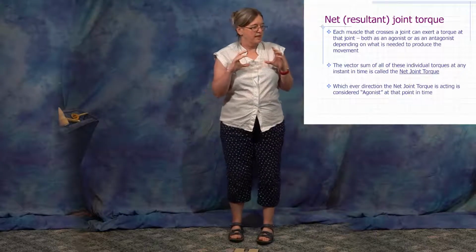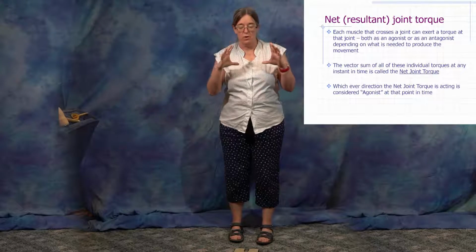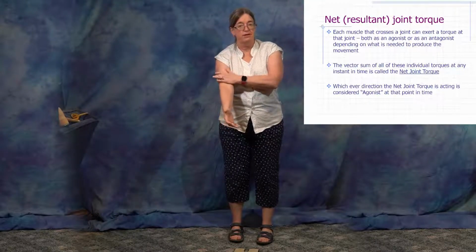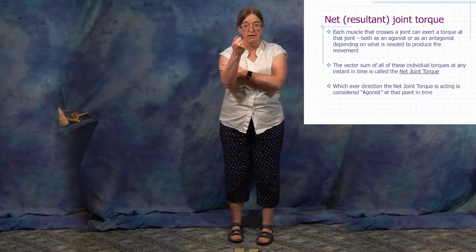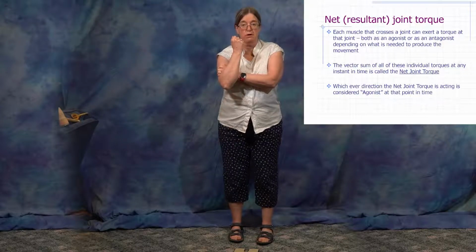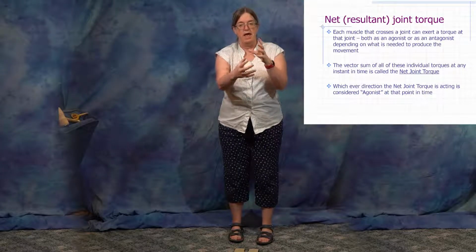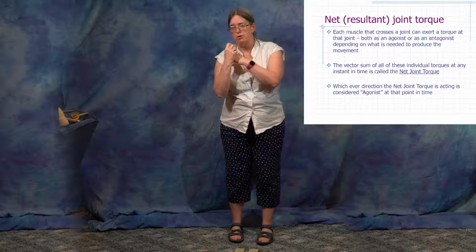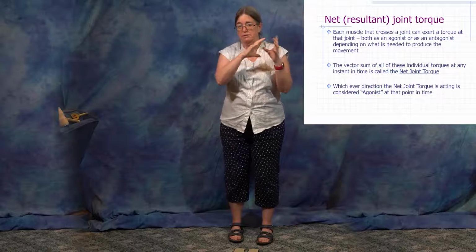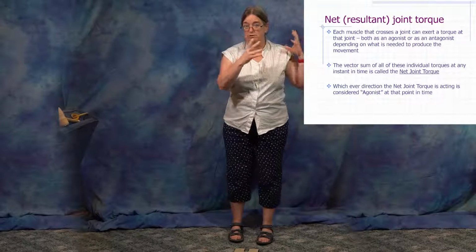And whichever direction that is, that's your agonist. So if I have my biceps and maybe brachioradialis on, they're creating a flexor torque, and then I have my triceps on at the same time creating an extensor torque. And it turns out that there's more flexor torque than extensor torque. When I add them up, I add on the biceps, subtract off the triceps, and if it's still a positive value, and I've said flexor is positive, then flexors are the agonist muscles. So that's the net joint torque.